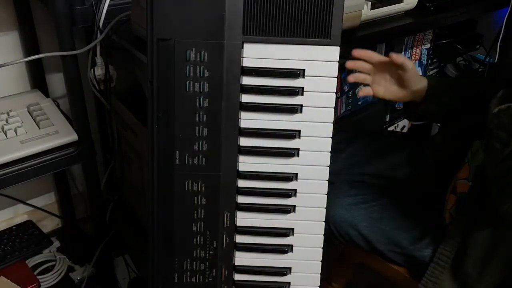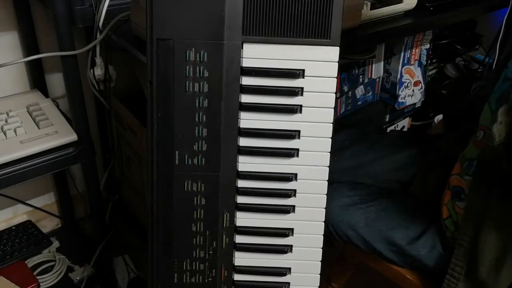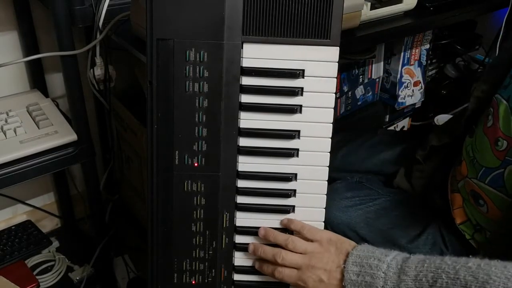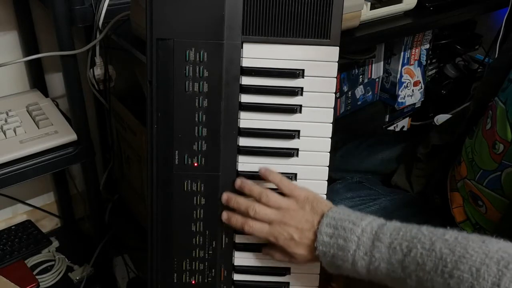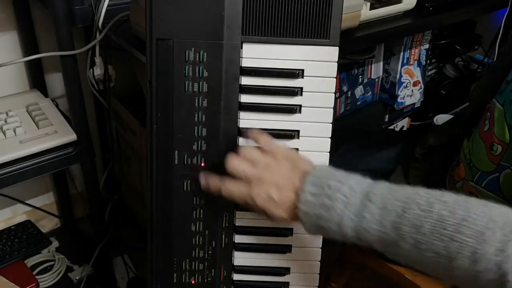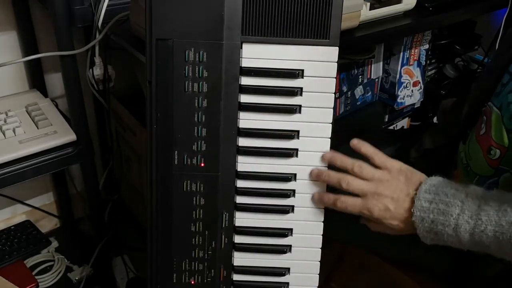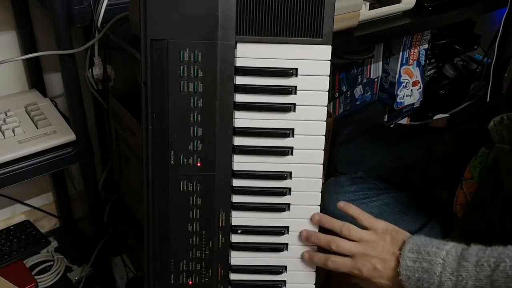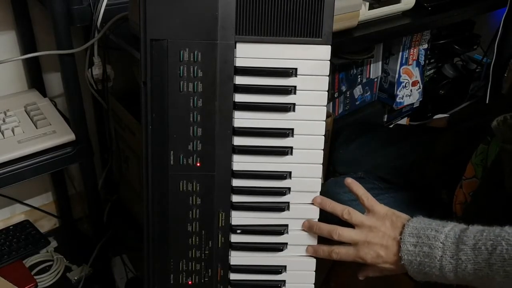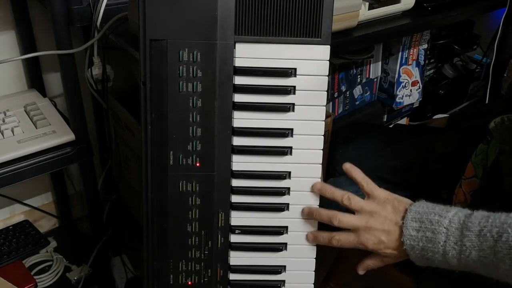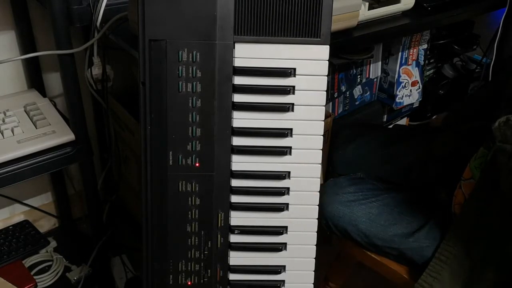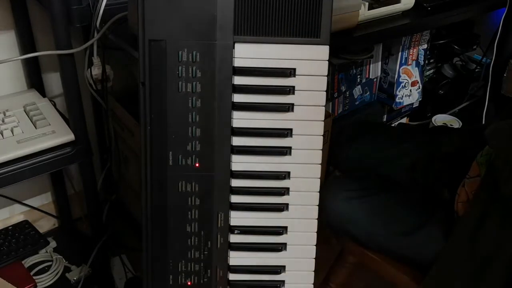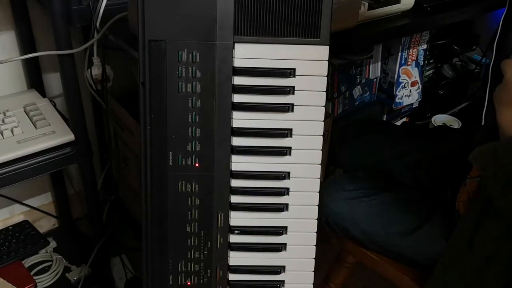So if I switch it on and I select piano, and I just play some, okay, it's exactly the same as the program that you do on here.